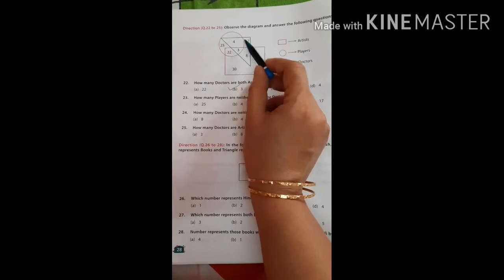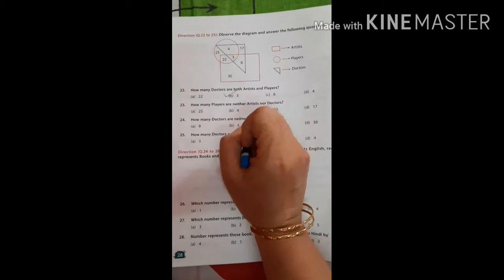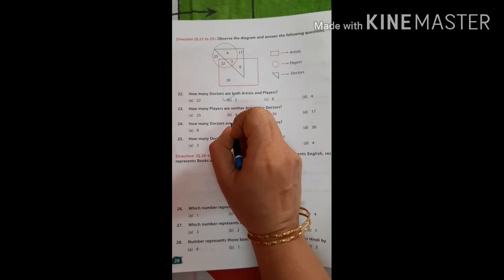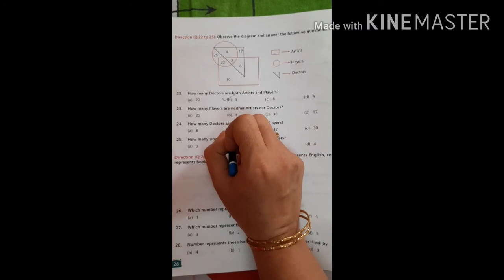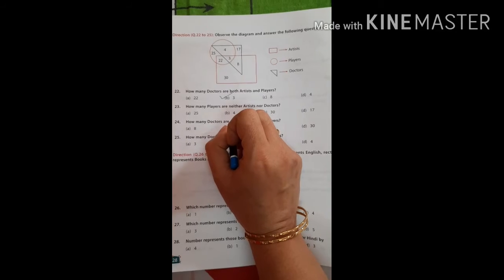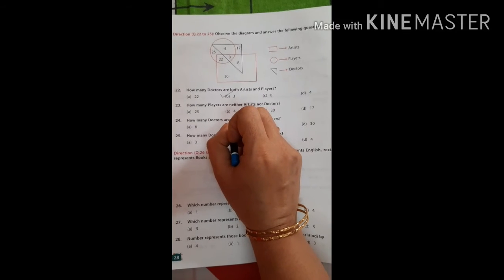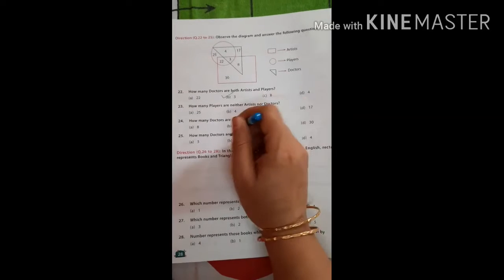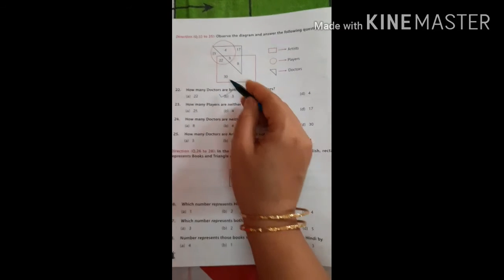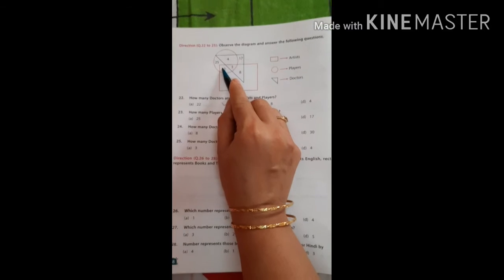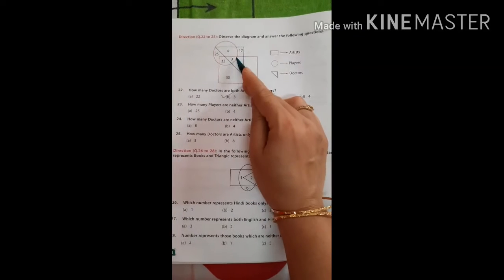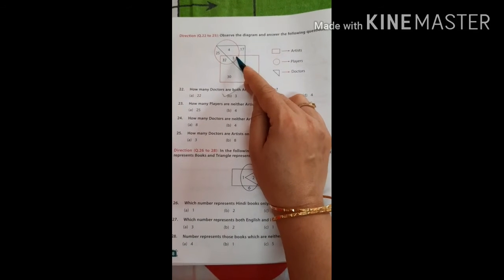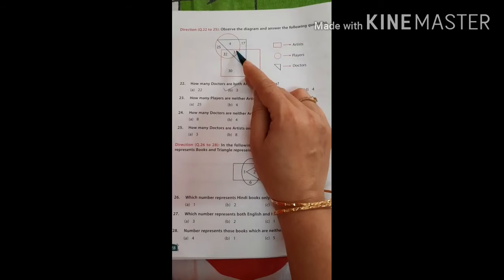अब these are all players. अब इन players में आपको वो ढूंढने हैं जो artist और doctor नहीं हैं. That means you have to look for the number where circle में हो but rectangle और triangle में ना हो. Only then you can say that artists and doctors are not there. If you look for the number 22, it is there in the rectangle also. That means these players are artists. Number 3, we know all the 3, it is there, artists, players and doctors, they are all 3.